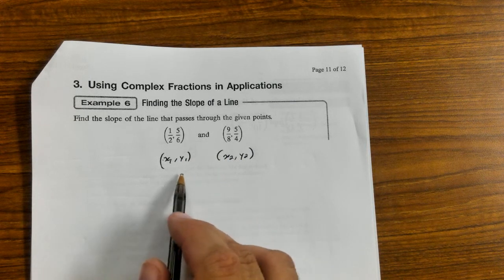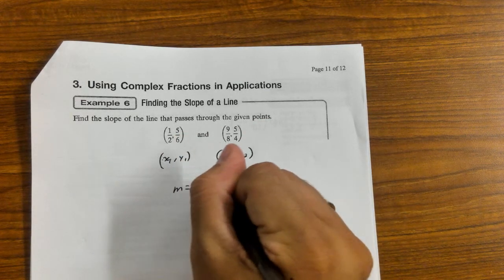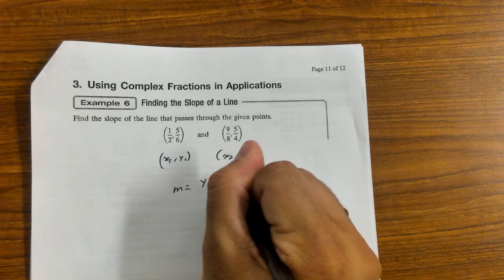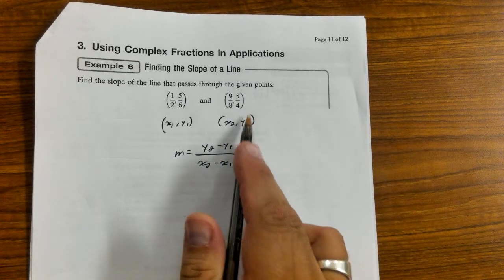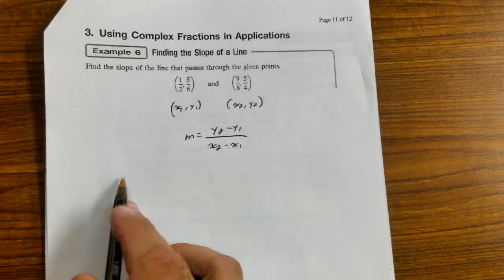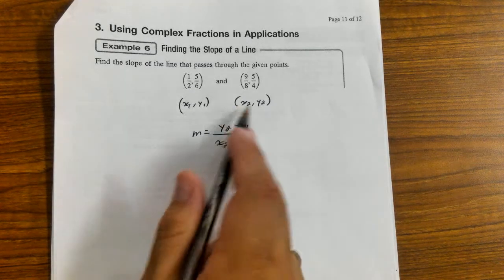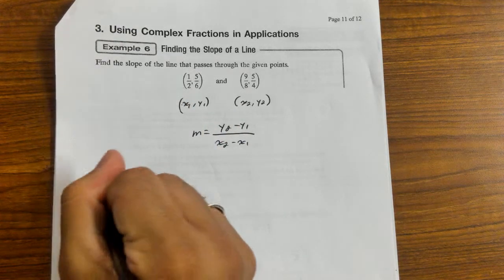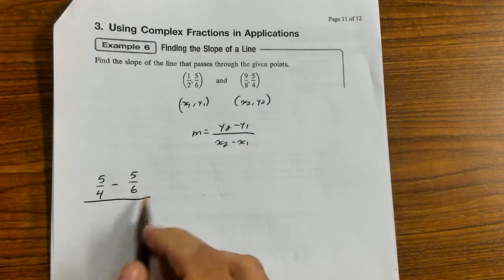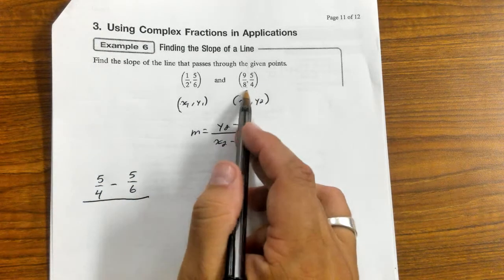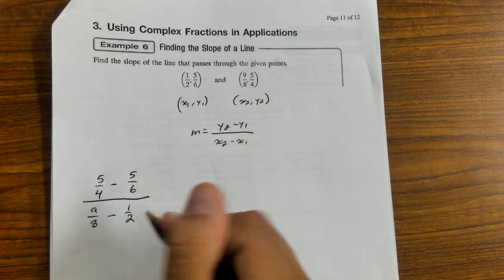And so now we can actually look at the slope formula. So m equals y sub 2 minus y sub 1 divided by x sub 2 minus x sub 1, and we can basically start replacing what we see for those values. So I'm going to write that over here off to this side. So 5 over 4, our y sub 2 value, minus 5 over 6. That's in the numerator. In the denominator, I must do 9 over 8 minus 1 over 2.